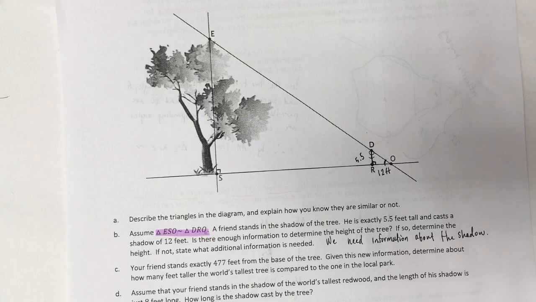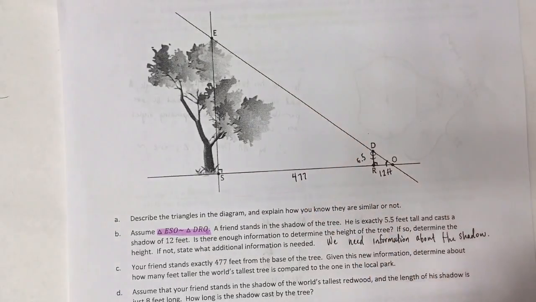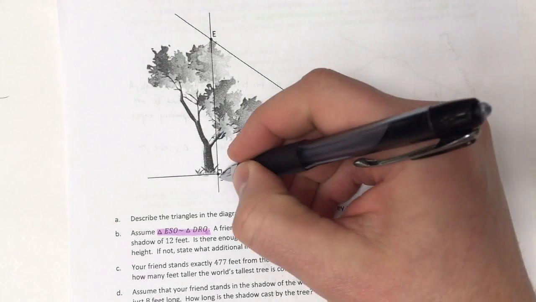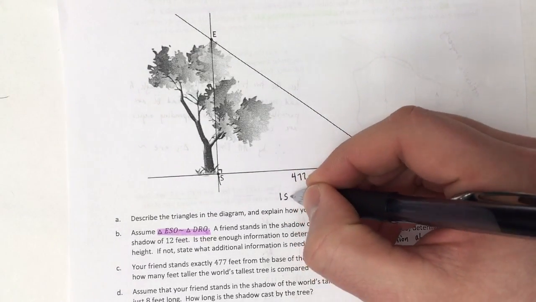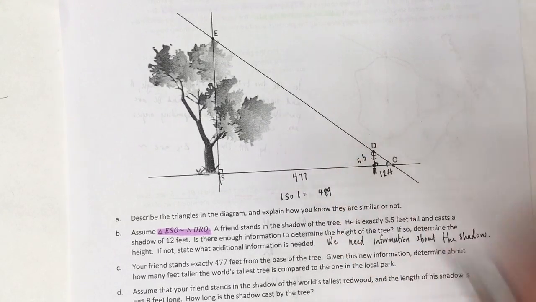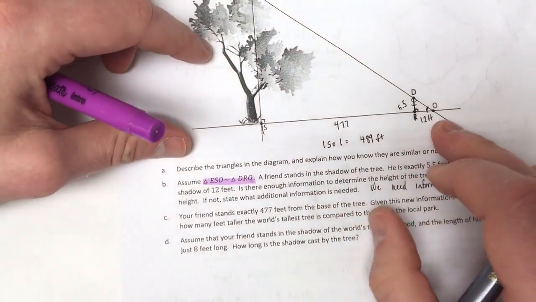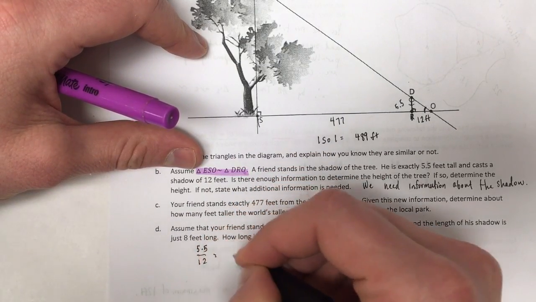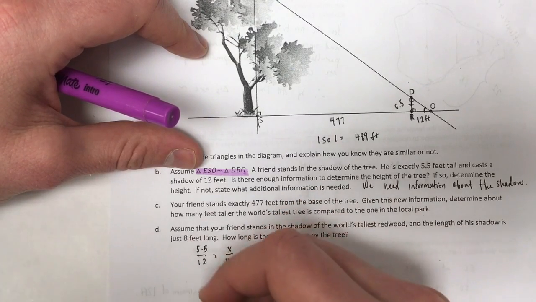And so, if my friend is standing 477 feet from the base of the tree, that would go between the distance of R and S, and then the total distance of SO would equal 489 feet. And so we can use this now to set up all the formulas that we need. So 5.5 over 12 is equal to the unknown over 489.